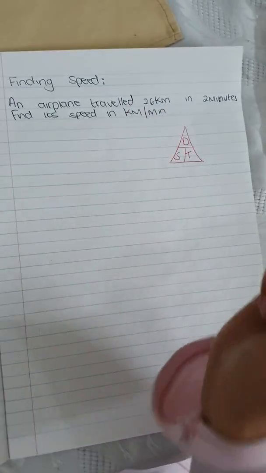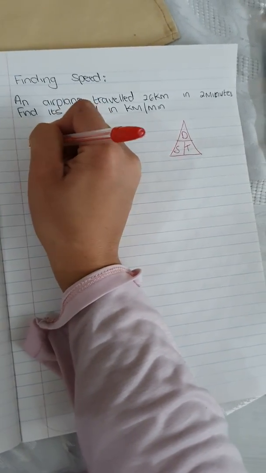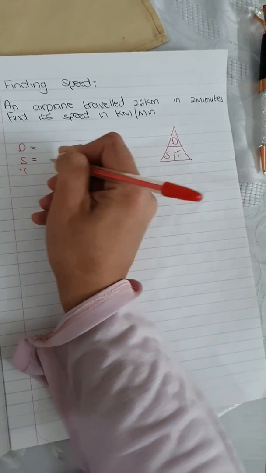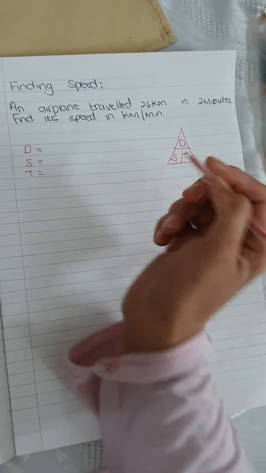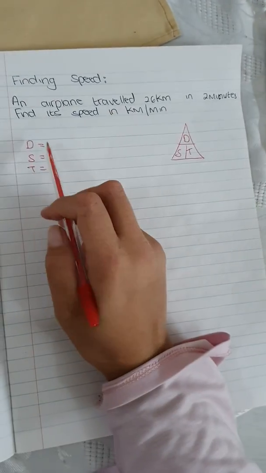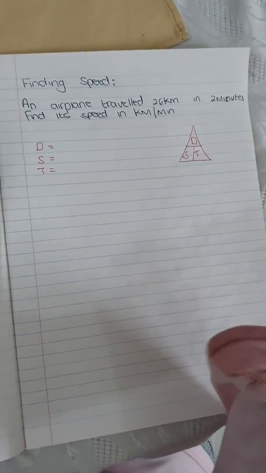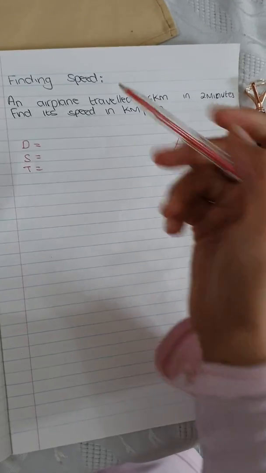So I'm going to write down D for distance, S for speed, and T for time. This gives me a little bit of a head start so that when I am looking for my keywords, I know what to be writing down and where to be writing it down.